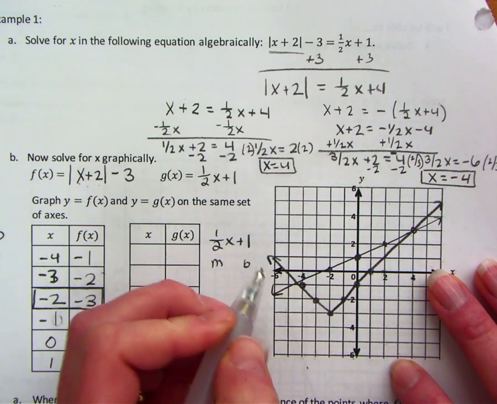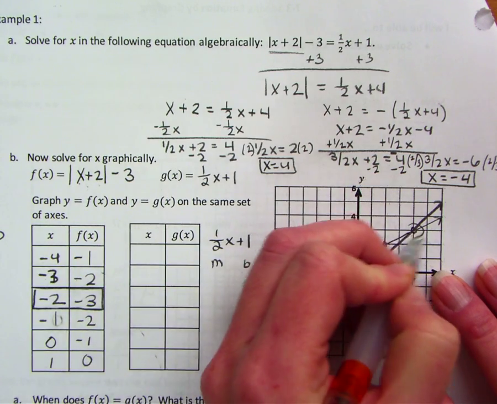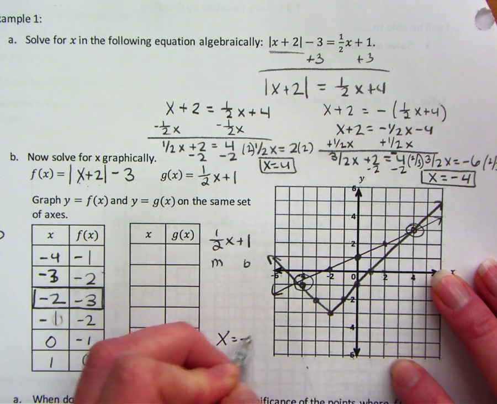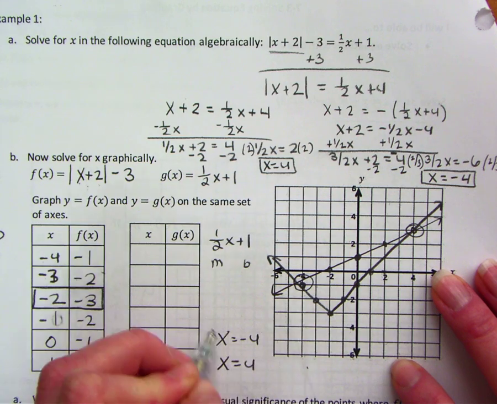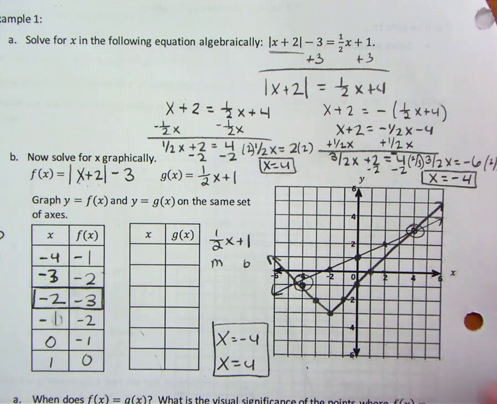and look for our intersection points, we notice that they intersect at x equals negative 4 and x equals 4, the same solutions we got when we solved this algebraically.